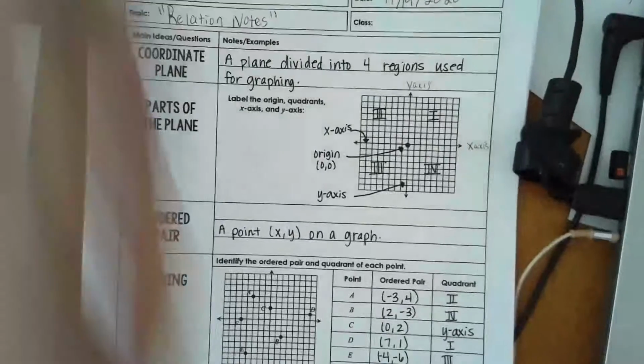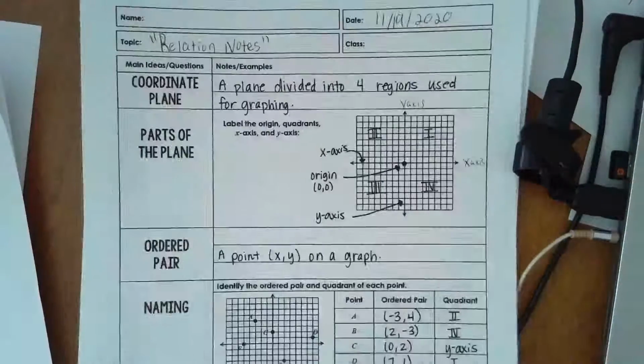Okay. Alright. So, moving on to the next page.